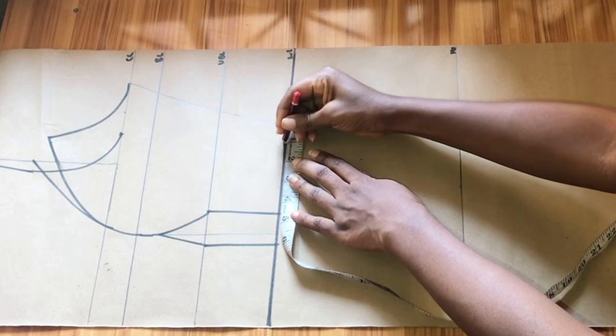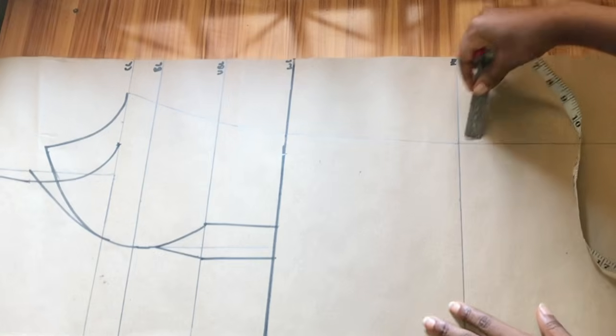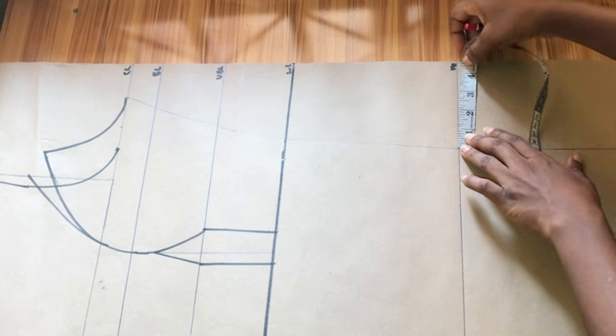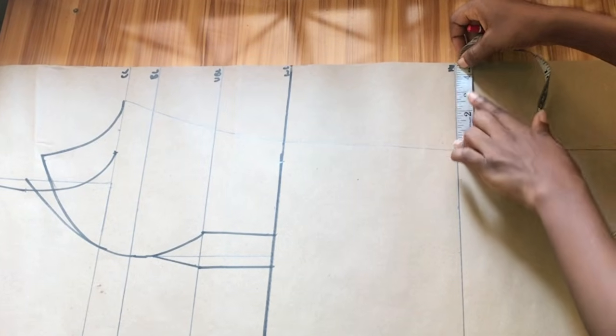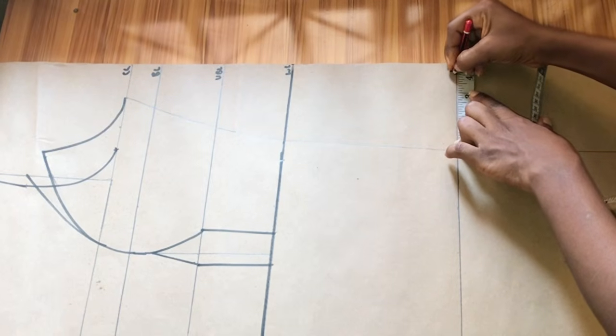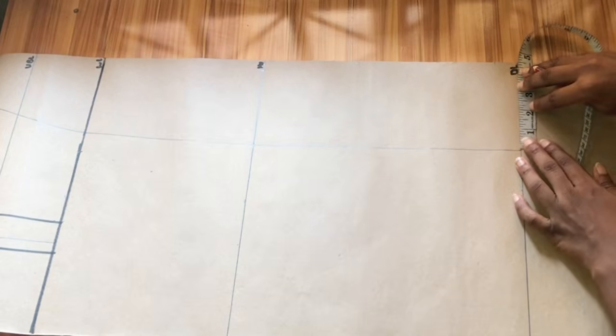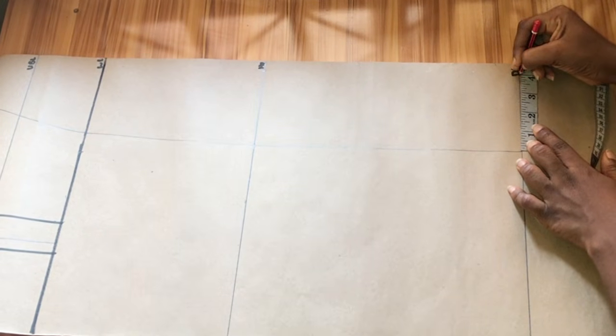So what I did was to come in by 1 inch from the mark that I already have on the waistline, and on the hip line I'm going to be adding extra 4 inches. You can see that the dress has a little bit of exaggerated hip, so I'll go out by 4 inches from the original hip measurement, and I'll repeat the same thing on the base of the skirt. Okay, so I went out by 4 inches.